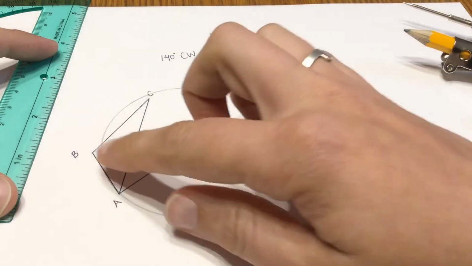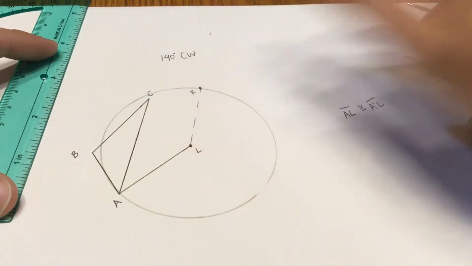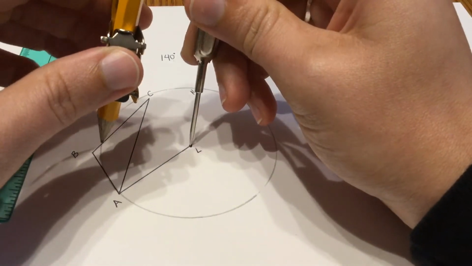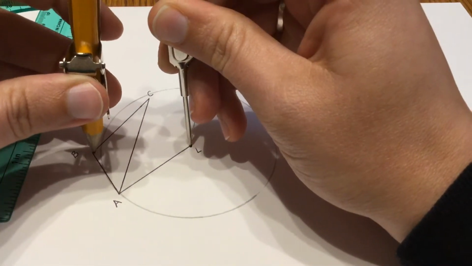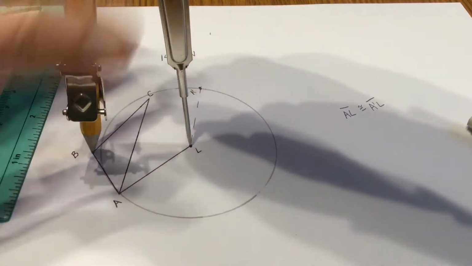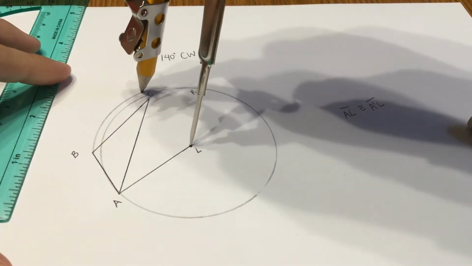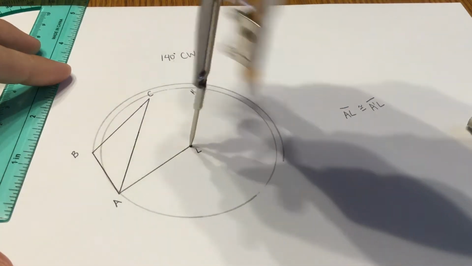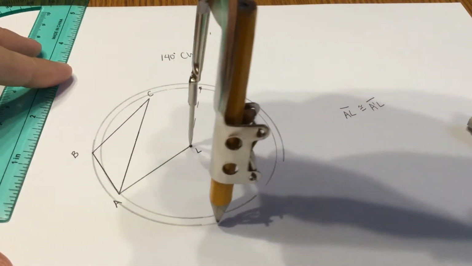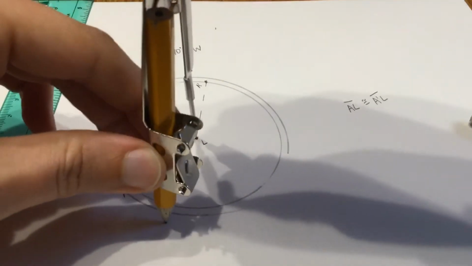Now I'm going to repeat this process for the points B and C. I'm going to put the center of my compass on L. I'm going to put my pencil on the point B, and I'm going to draw a circle all the way around. Oh, I wiggled a little.